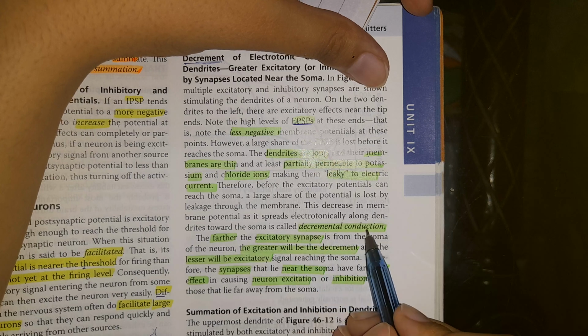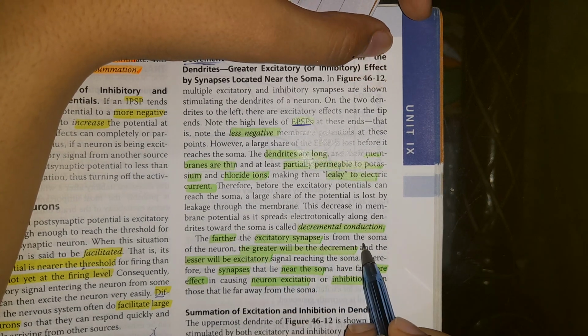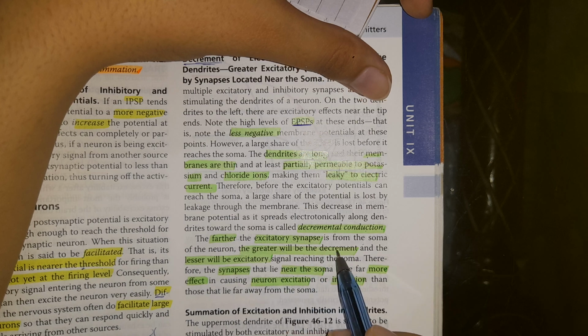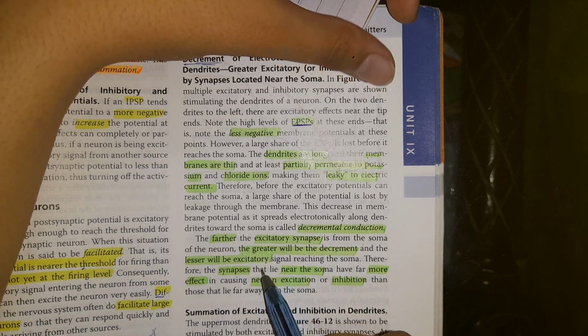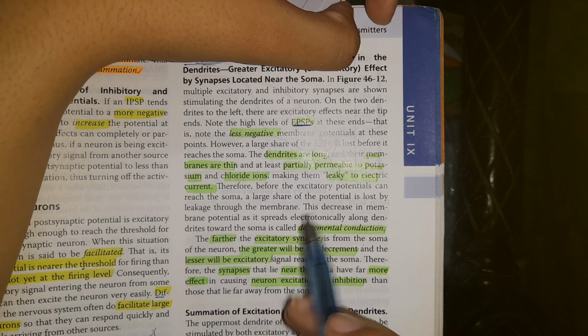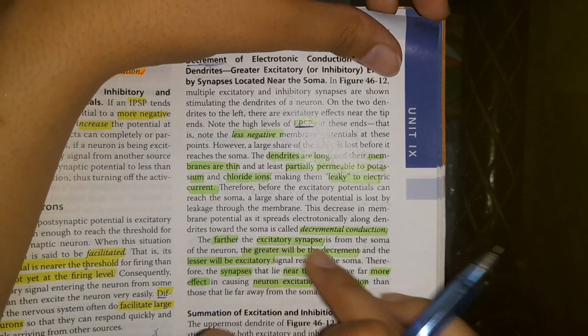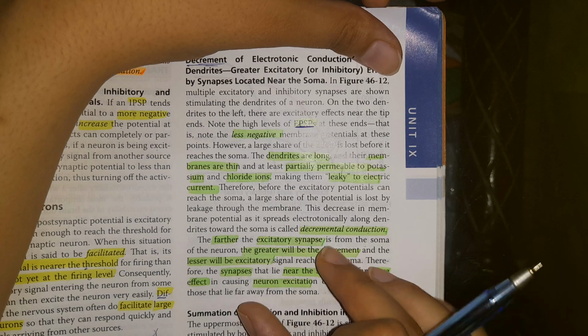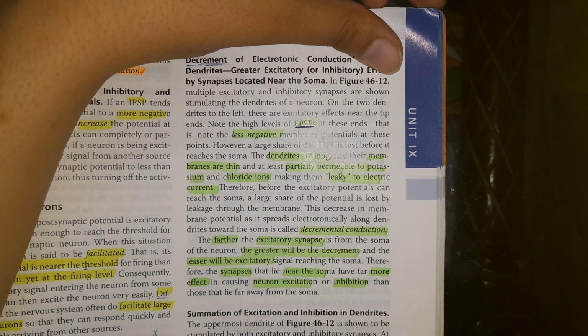So this is known as decremental conduction. The farther the excitatory synapse is from the cell body, the greater will be the decrease, or the decrement, and lesser will be the excitatory signal and more will be the inhibitory signal. And whenever there is difficulty for the excitatory postsynaptic potential to reach, what will happen? Threshold will be increased, and the neuron will be difficult to excite.